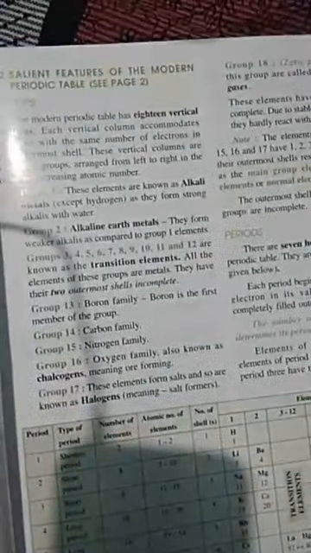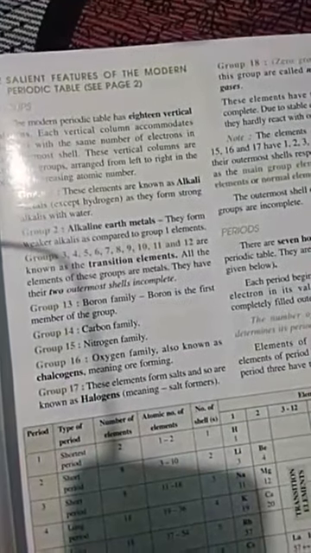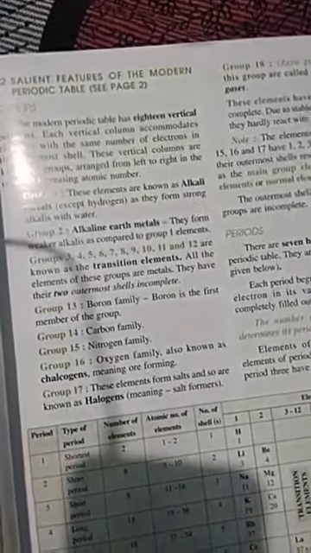Since these elements react with metals and form salts, therefore they are called salt formers or halogens. Many times it is asked in the board exam why the elements of group 17 are called halogens. So our answer will be very simple: since these elements react with metals and form salts, therefore they are called halogens.